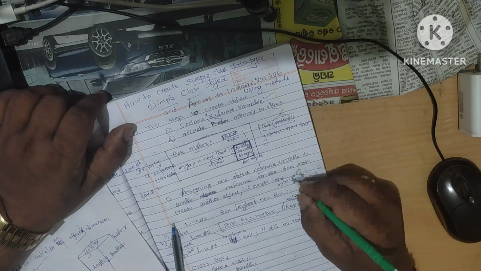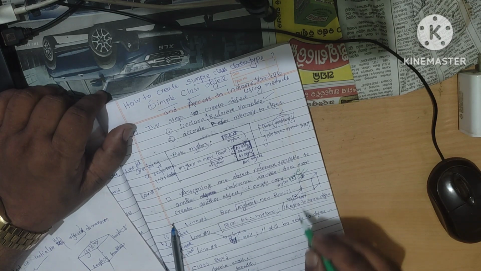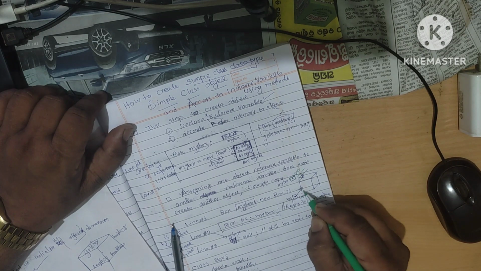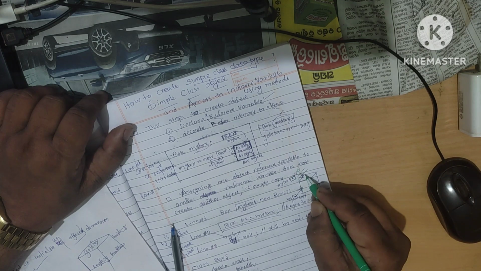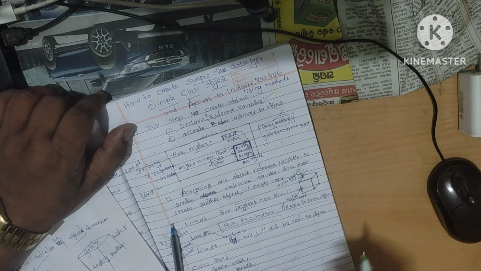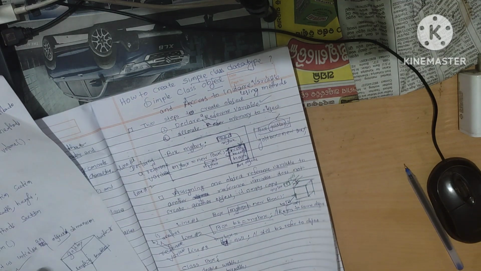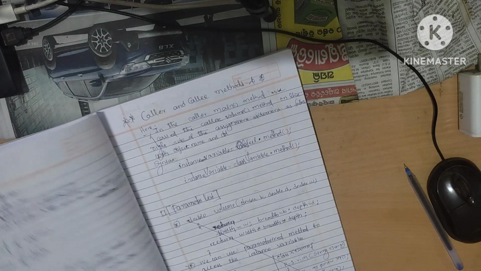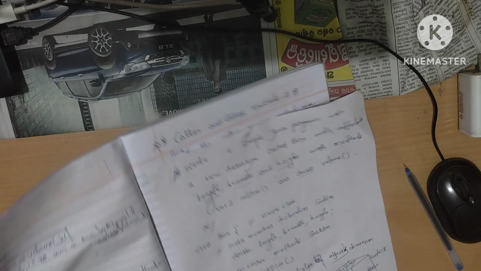What will happen here? It will become null. But B2 is still referring to the object of box type. Right.